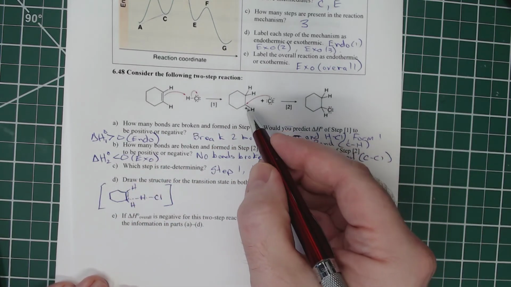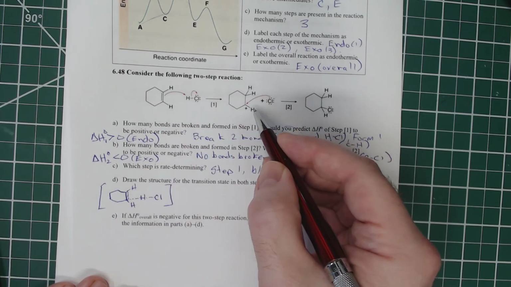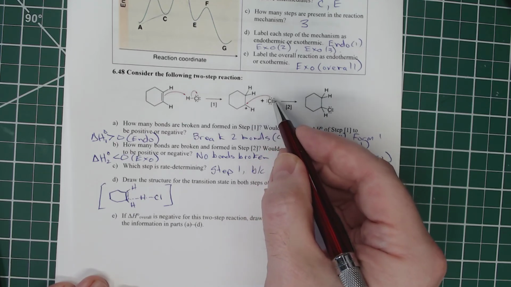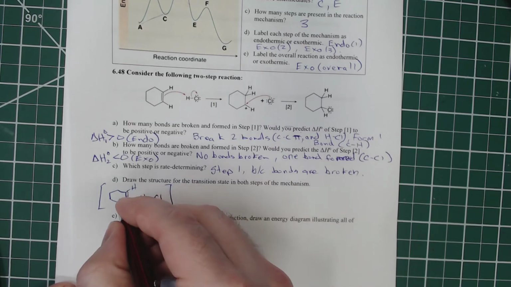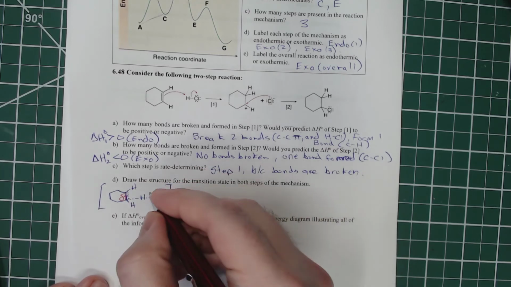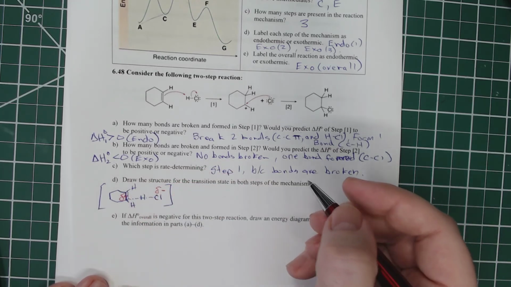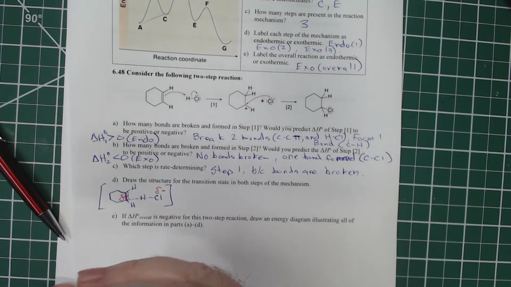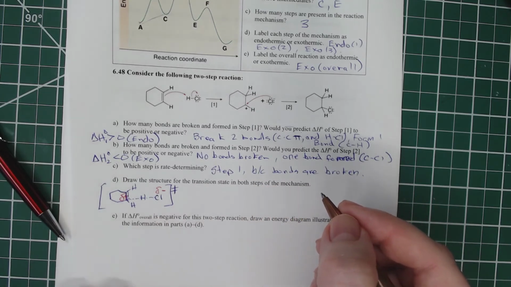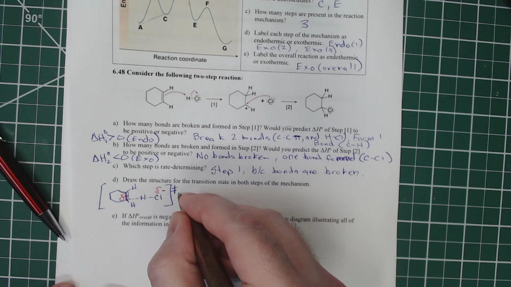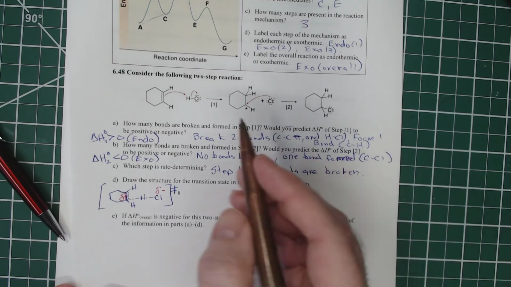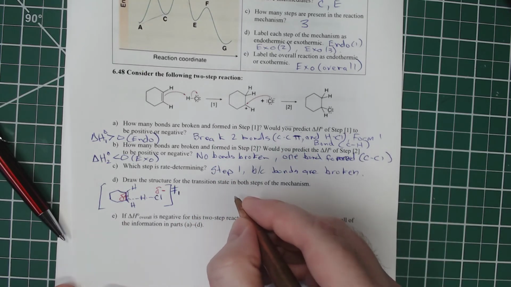And if we look at the intermediate, we'll have a positive charge on the carbon and a negative charge on the chlorine. So we're going to put a partial positive on this carbon and a partial negative on that chlorine. Once we've done the partial bonds and the partial charges, we can put the brackets and the double dagger to indicate that that is our first transition state. Sometimes I will indicate that by putting a dagger with a 1 by it, to indicate the transition state for the first step.